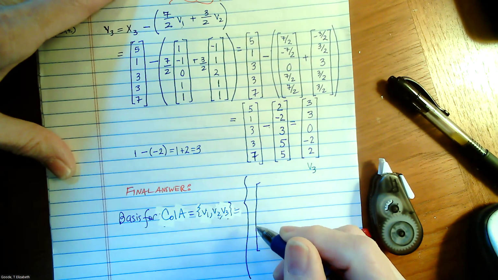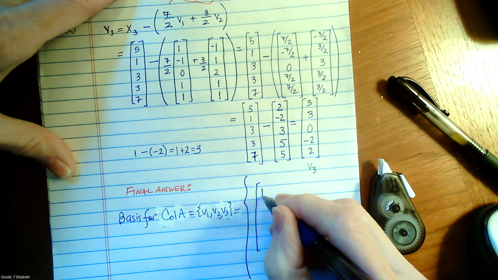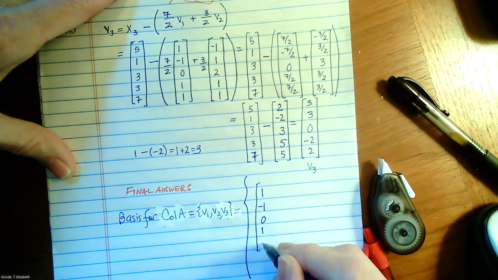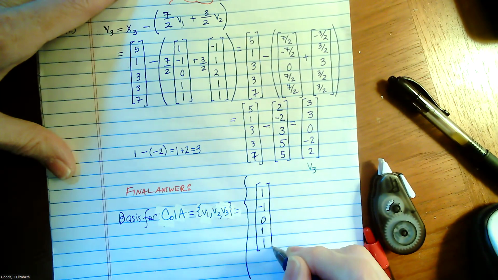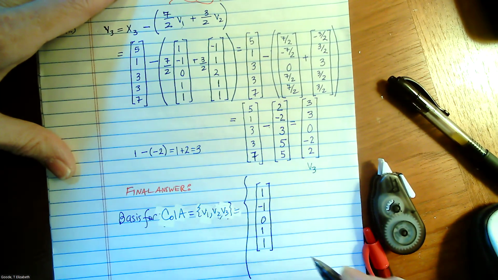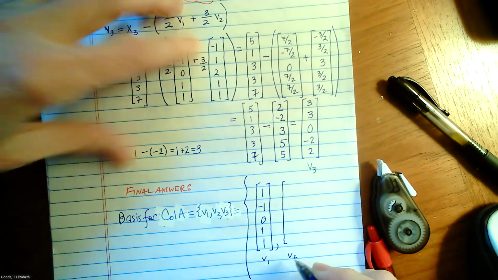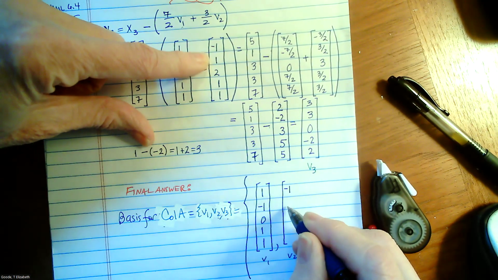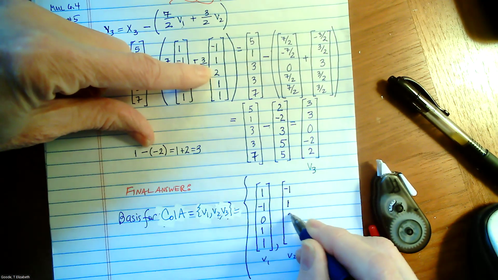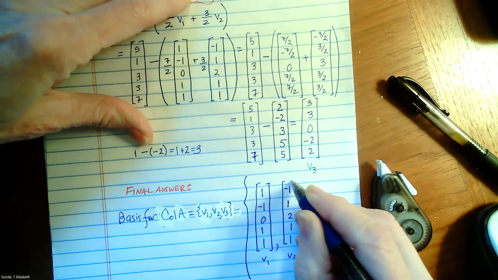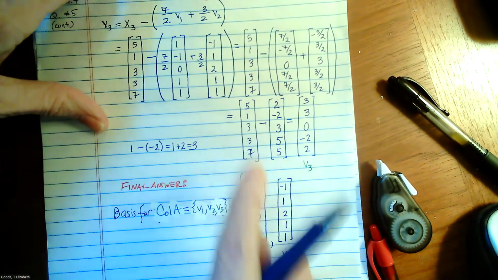V1 was x1, right? Yeah. So this is V1. V2 was -1, 1, 2, 1, 1. Luckily we can just look right back here and see.